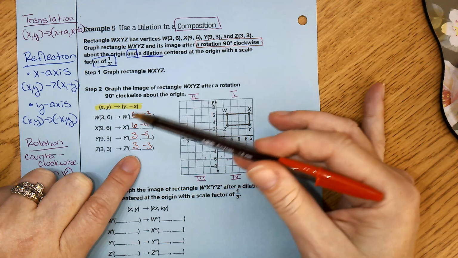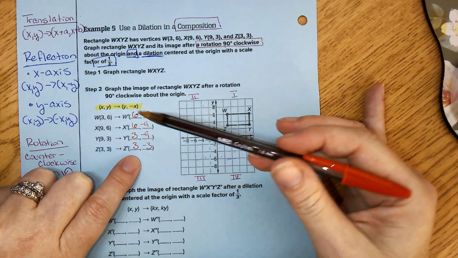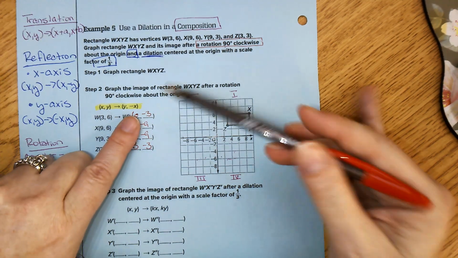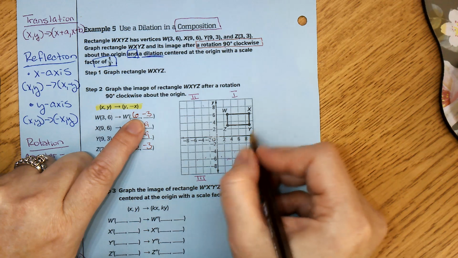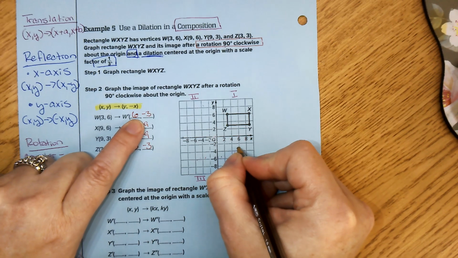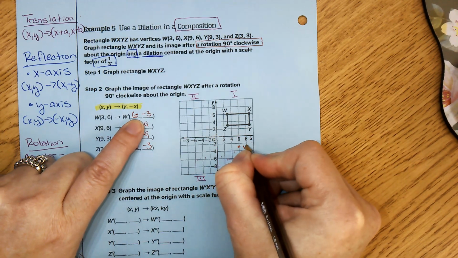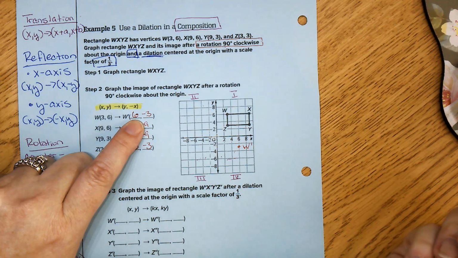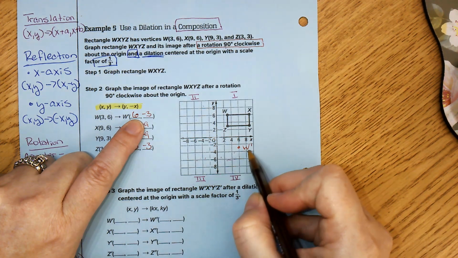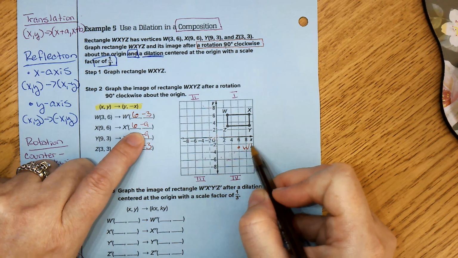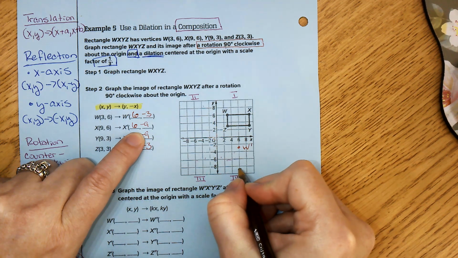Now we're going to graph this secondary prime shape. So W prime is 6, -3. We're going to label it prime. You know it's a secondary shape because it's a tick mark, so this is W prime. X prime is 6, -9.